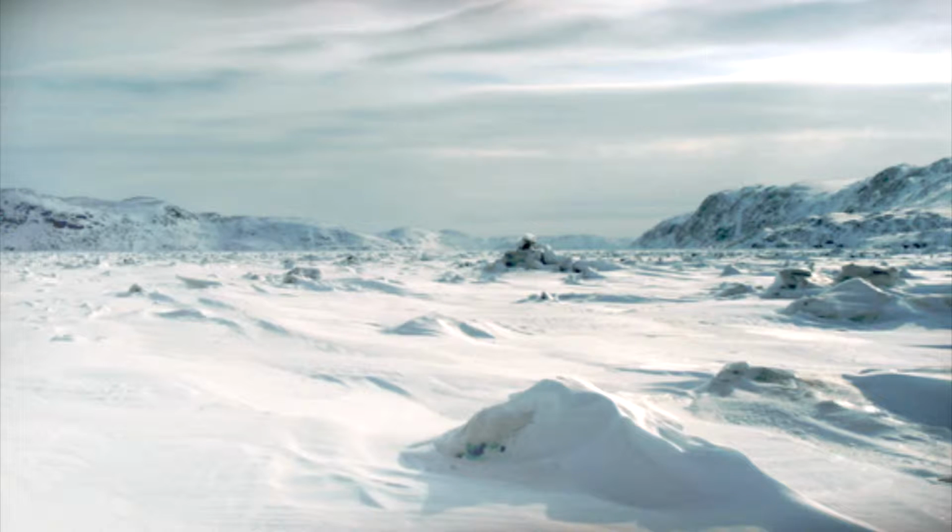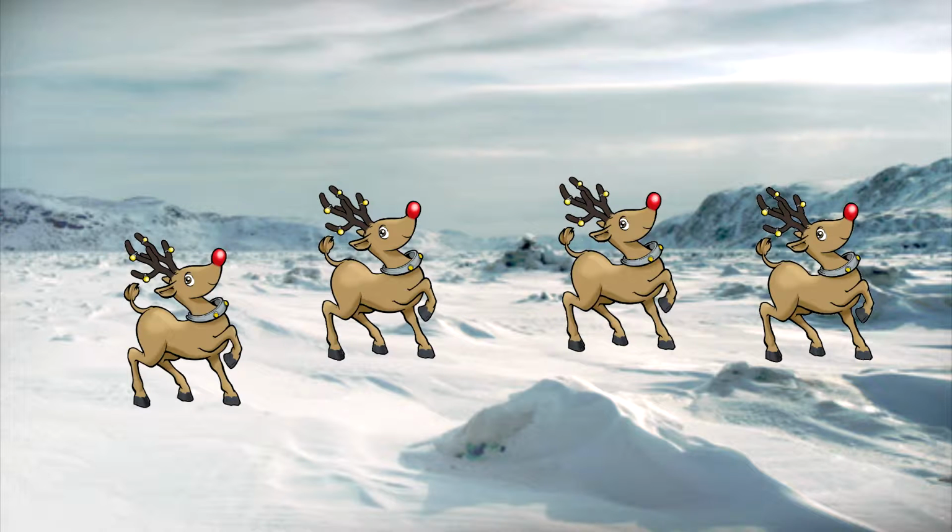Today on Rad Science we are going to be talking about populations and their growth patterns. What are populations, you ask? Populations are all the individuals of a species in a given area. Let's say we're in the North Pole, and there's just a bunch of reindeer walking around. That number of reindeer in that little area of the North Pole is a population.